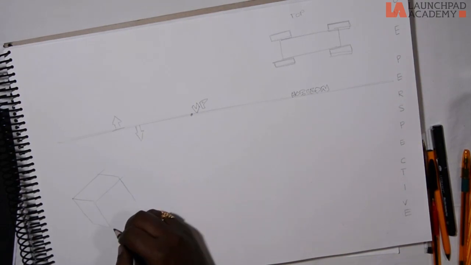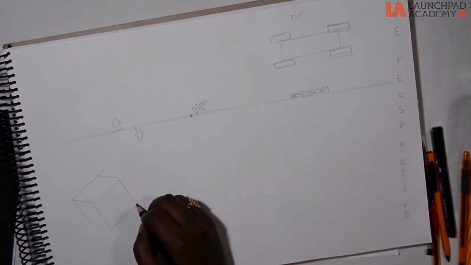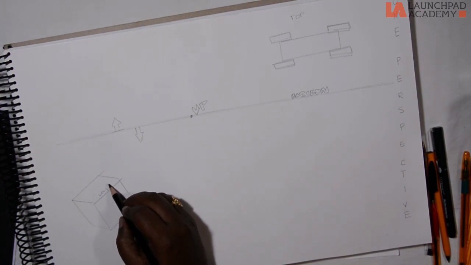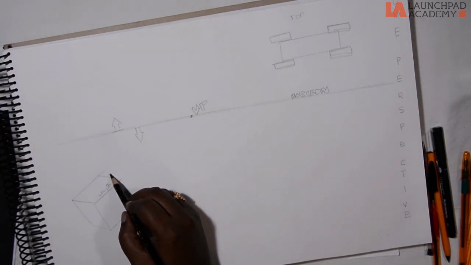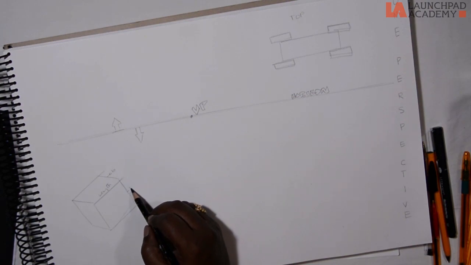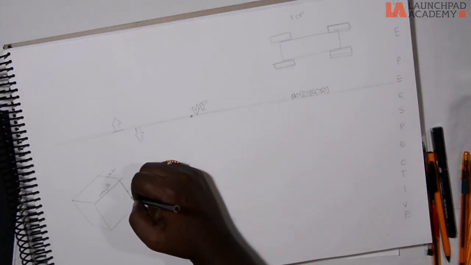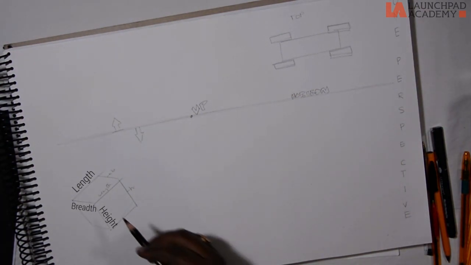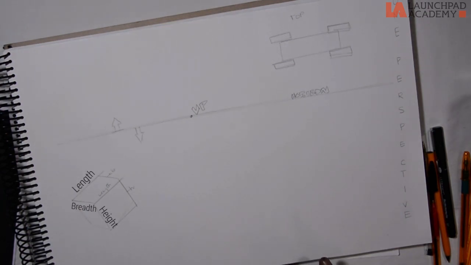Say this is length, this is breadth, and this is height. So only 3-dimensional objects are going to be there in perspective.